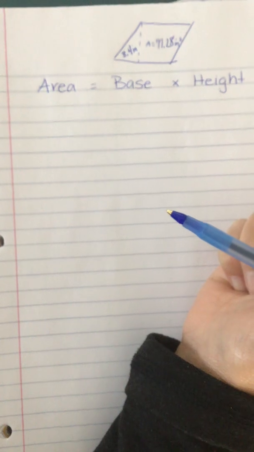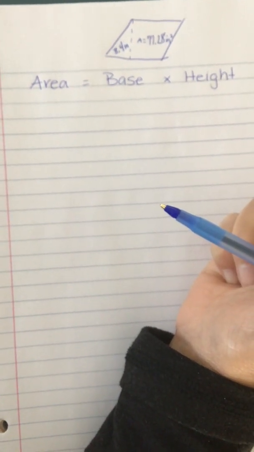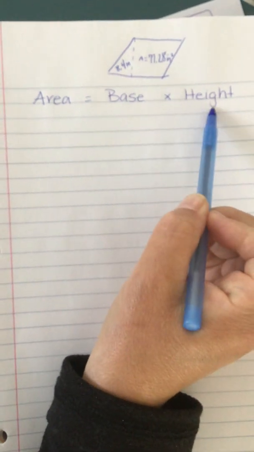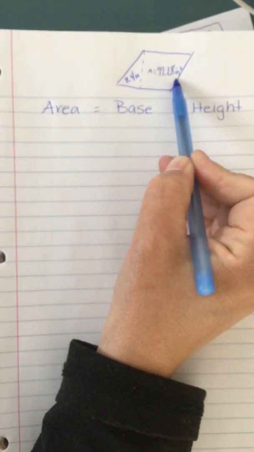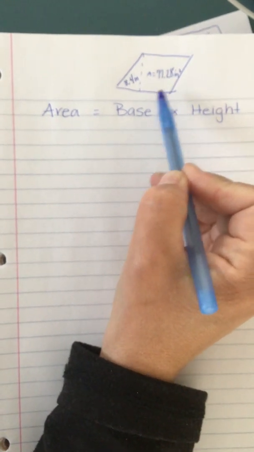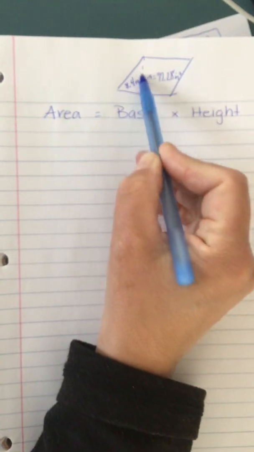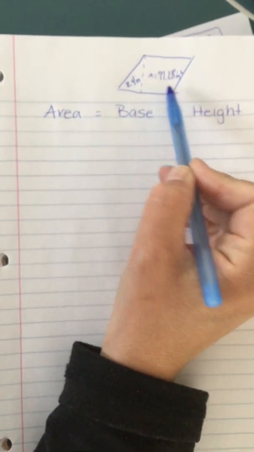So you know how to find the area of a parallelogram. Its area equals base times height. What if you're given the area, but you don't know the base? You're given the area and the height, but you don't know the base.